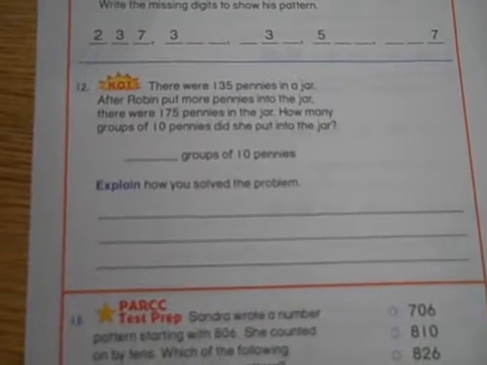Let's look at the higher order thinking question. There were 135 pennies in a jar. After Robin put more pennies into the jar, there were 175 pennies in the jar. How many groups of 10 pennies did she put into the jar? Did you figure that out? She's going to put 4 groups of 10 pennies in that jar. The tens digit changed from 3 to 7.